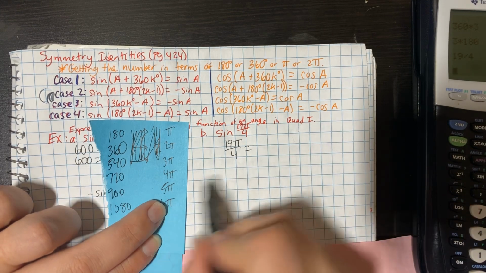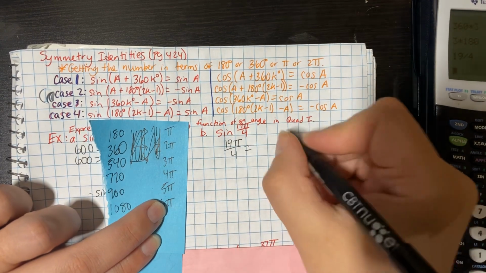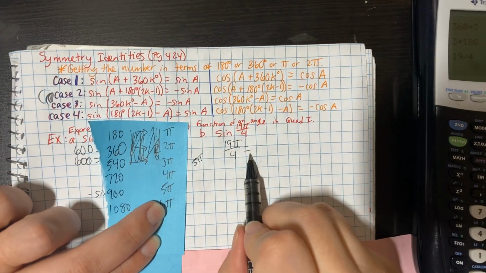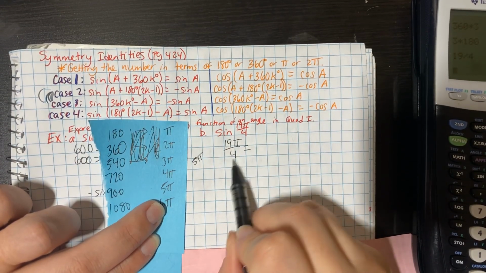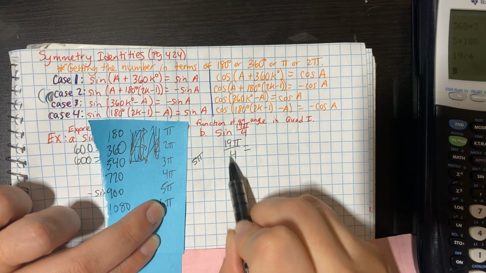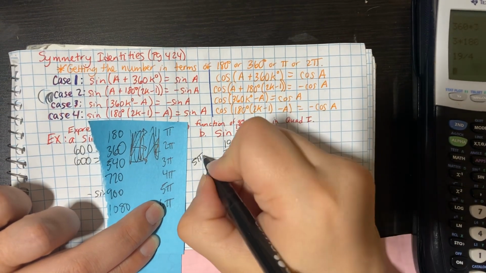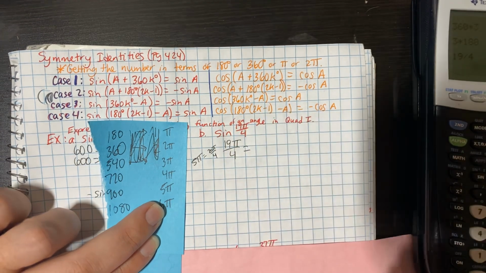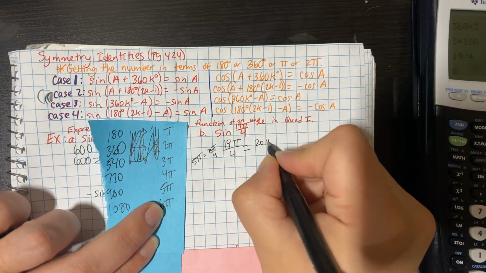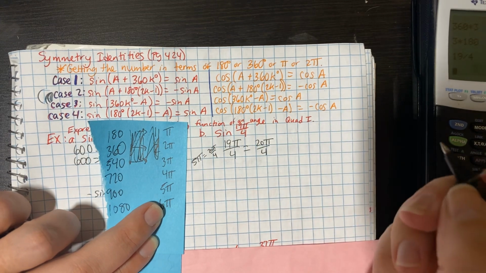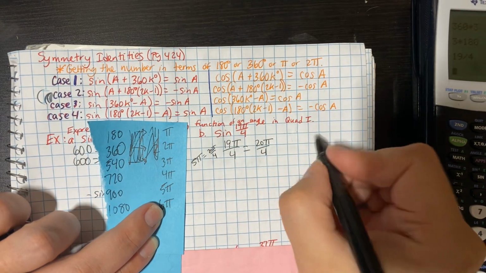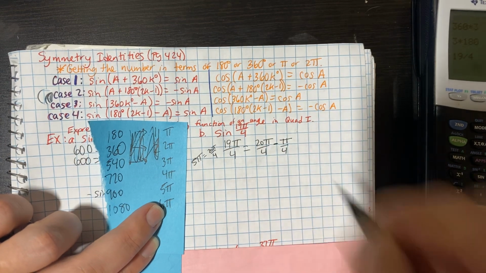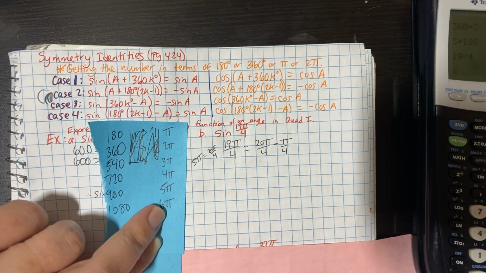I'm just going to write a note over here. We're looking at 5 pi. 5 pi, though, we need to change in terms of a 4, so it would be 20 pi over 4. In order to make that equal to 19 pi over 4, we need to subtract a pi over 4.